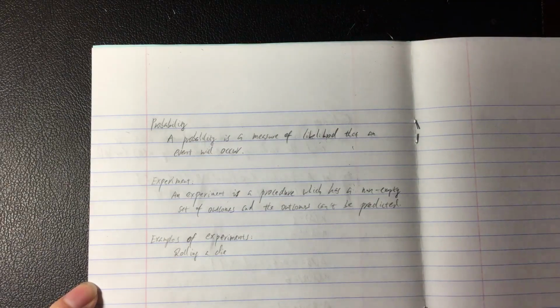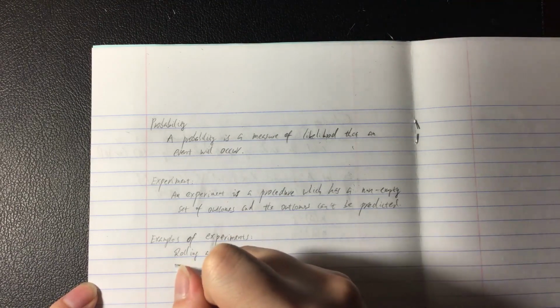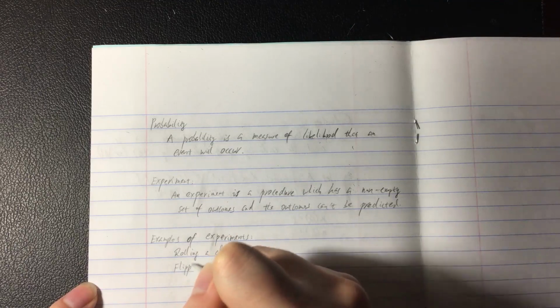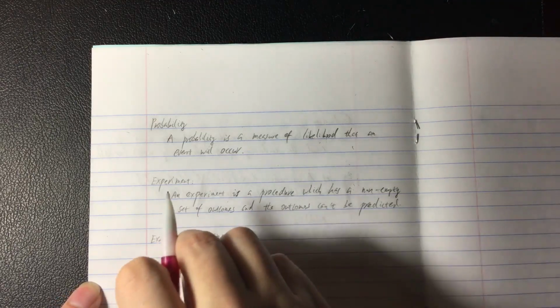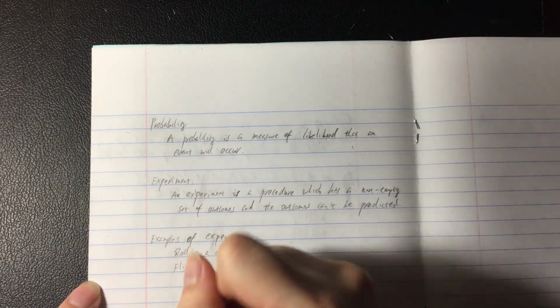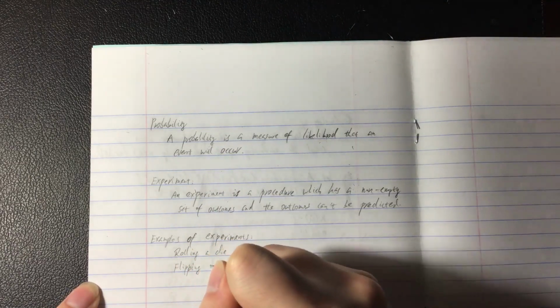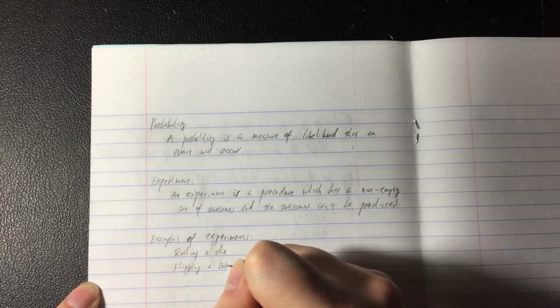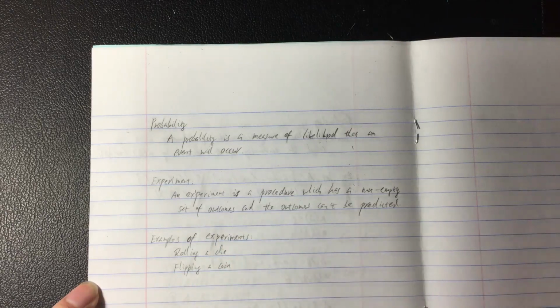Another example could be flipping a coin. When we flip a coin, the outcome could be either head or tail. The set of outcomes is not empty, but we cannot predict which side will come up.